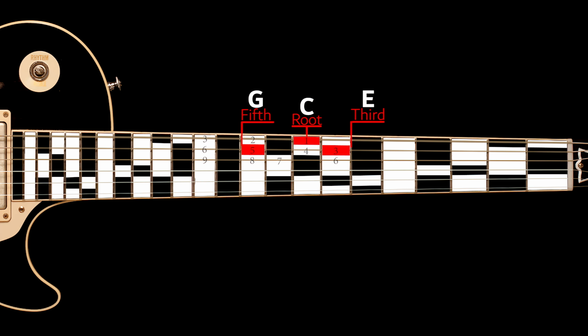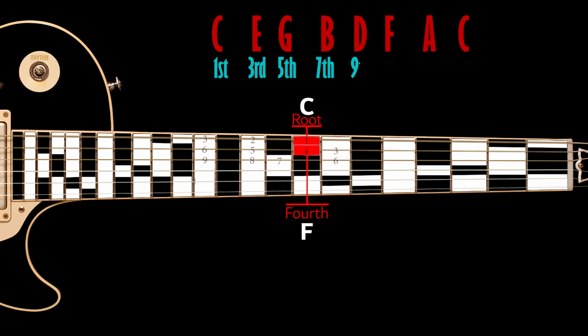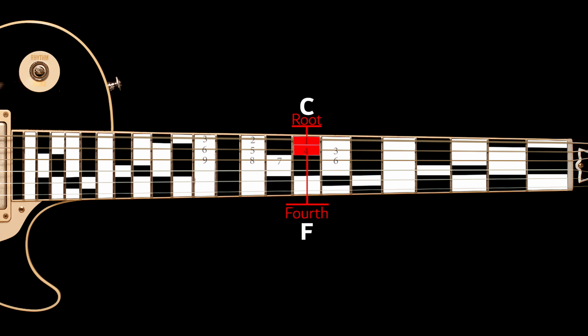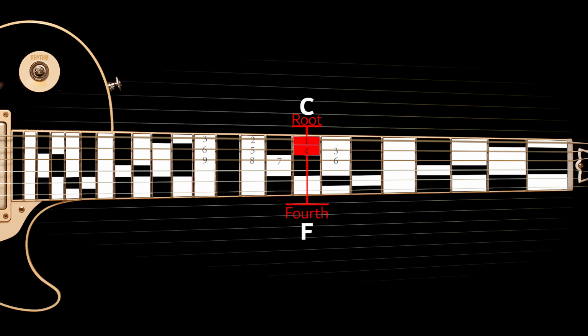You may ask, what about the 4th? You have the 4th, but when playing in the key of C major, the 4th isn't part of the chord's local family. The 4th makes a good passing tone when creating a melody, but you don't want to stop on the 4th because that'll change your root note into an F.